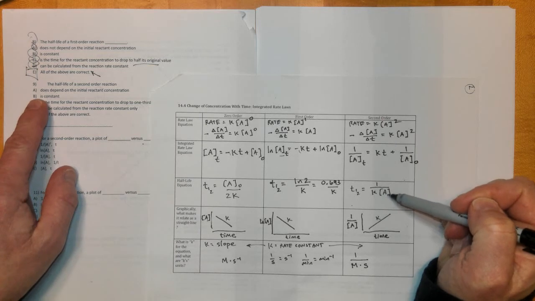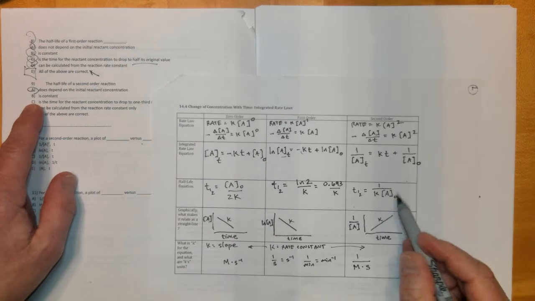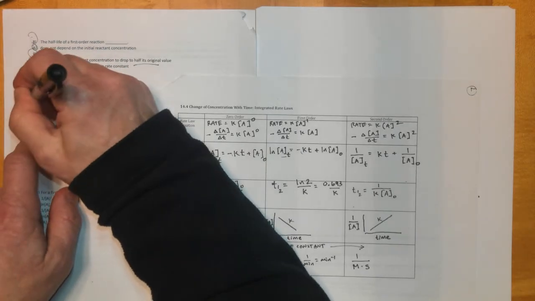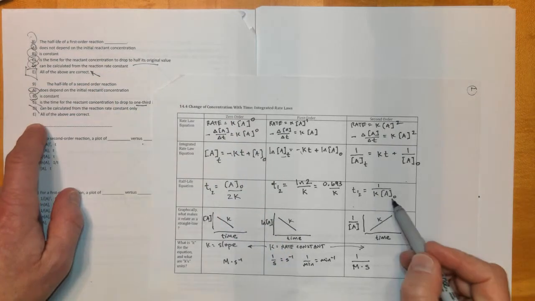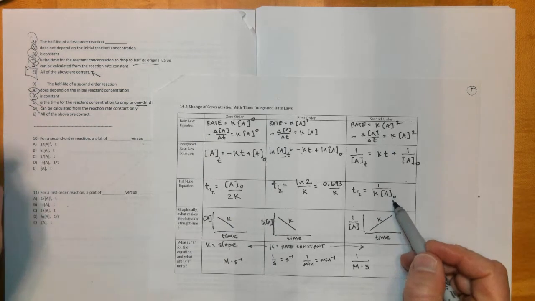Number 9, the half-life of a second-order reaction, so over here, the second order right here, does depend on the initial concentration. You can see that the initial concentration is in there, and it is constant. It's the time for the reaction to drop to 1/3? No, it's 1/2. And it can be calculated from the reaction rate constant only? That's not true. You need the original concentration, so A and B.